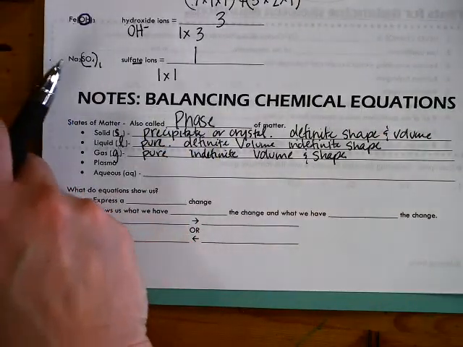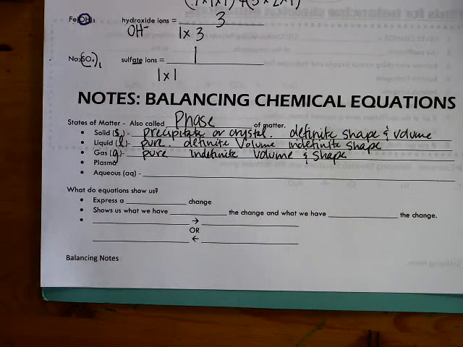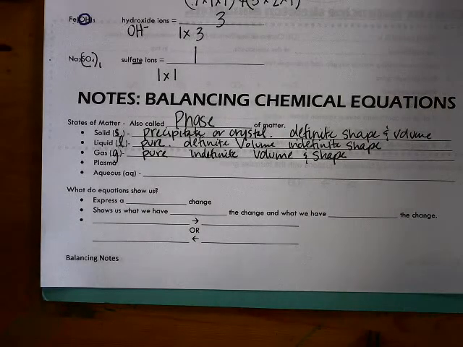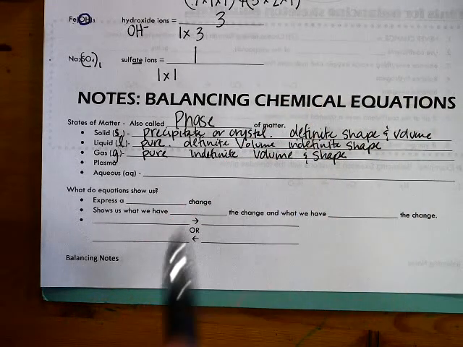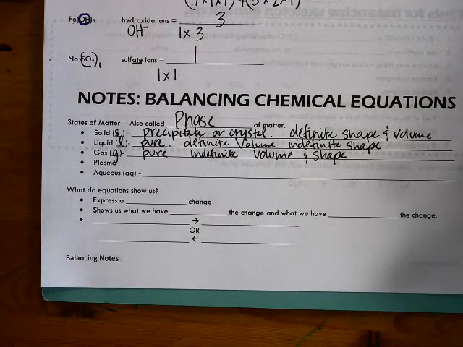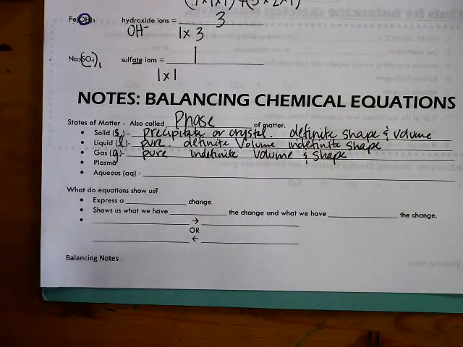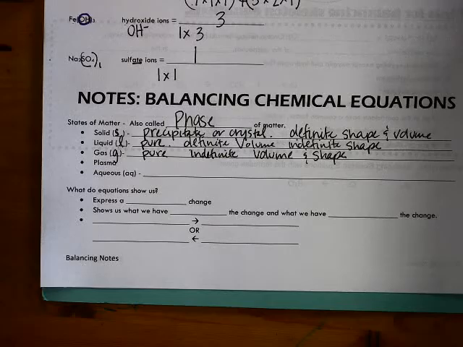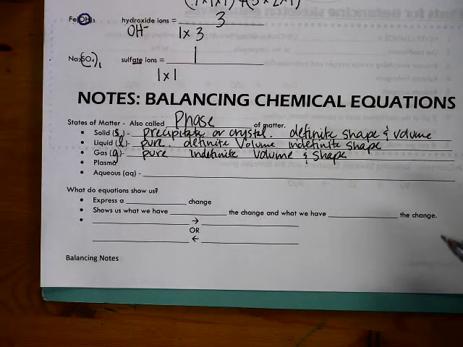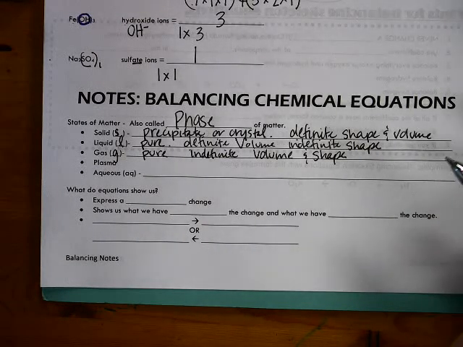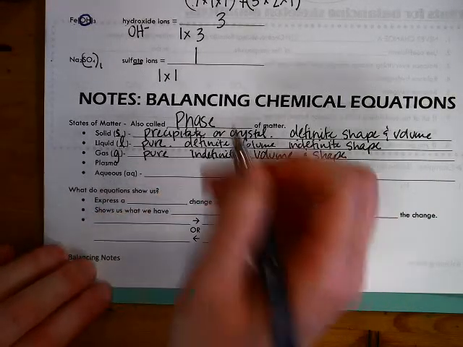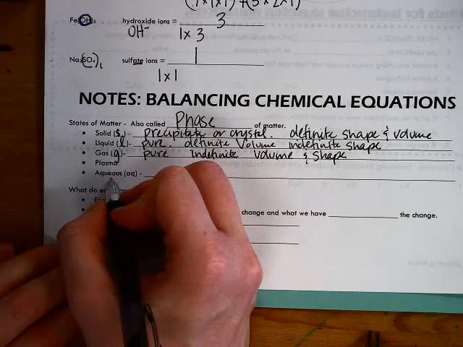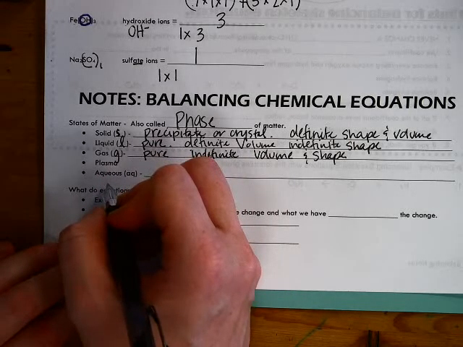Plasma is our third state of, or our fourth state of matter. However, we don't really typically see plasma on the Earth, and definitely not in our chemical reactions, because it's really highly energetic and excited gas. So it's like beyond gas, if you will, and it's just really high temperature, and so we're not going to see that.